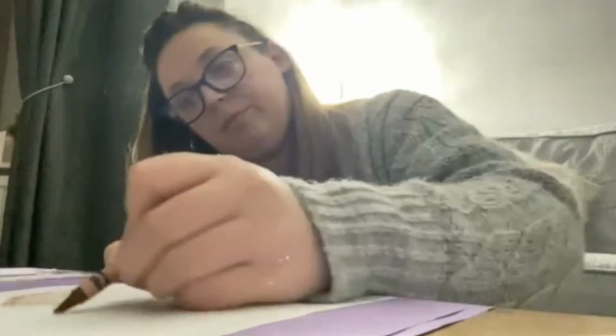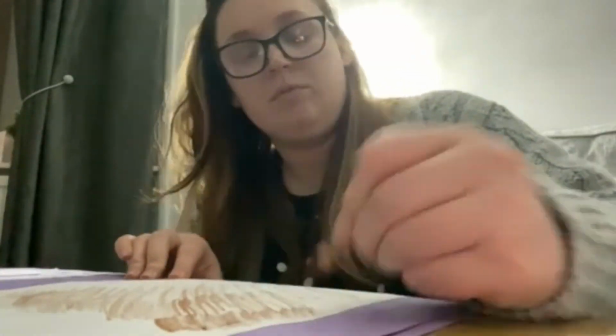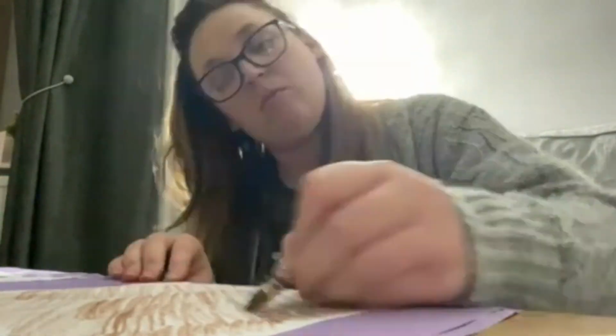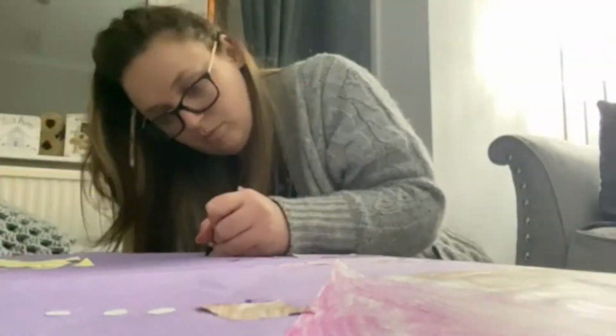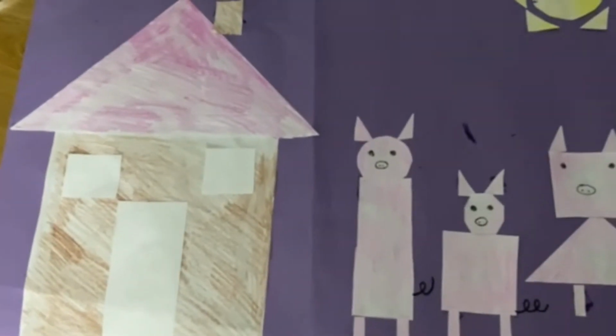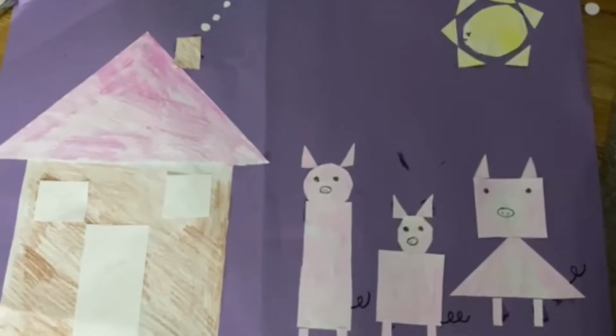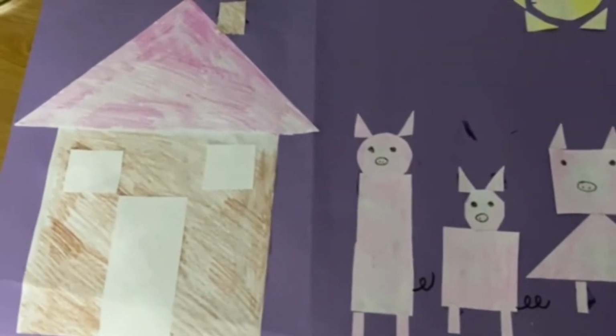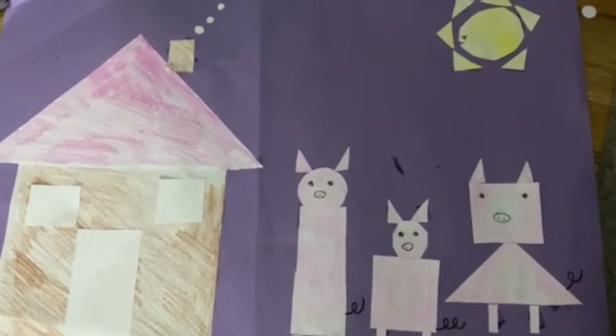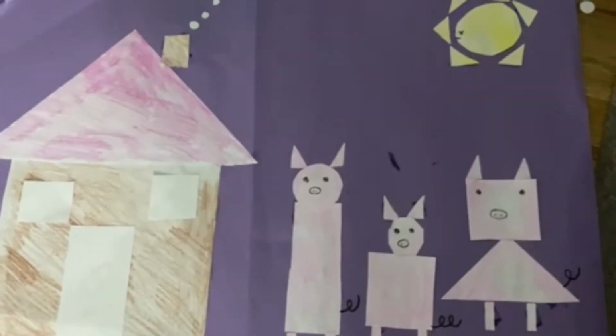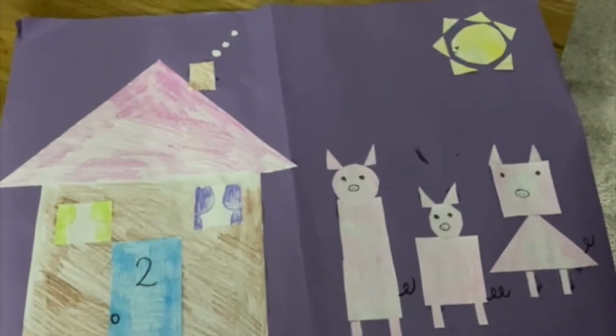Next, colour in your picture. Don't forget to use the correct colours for what you're colouring in. You may need to add more shapes as you go along, just like I've done. I've used squares for windows and a rectangle for the door. And here's my finished picture.